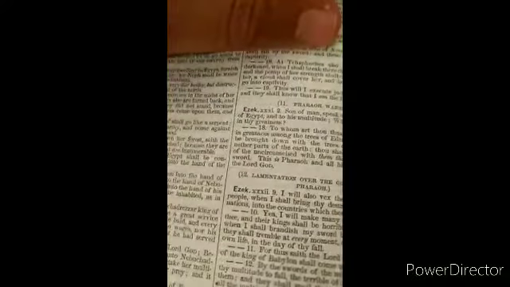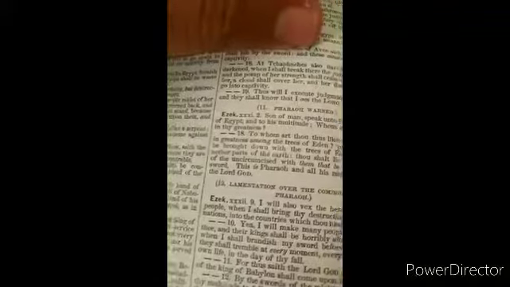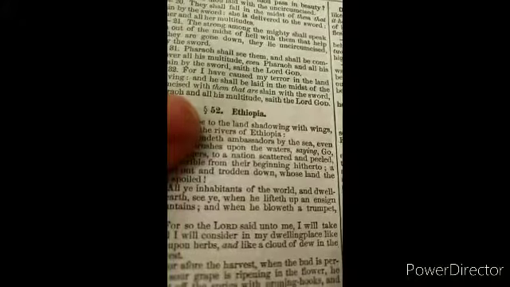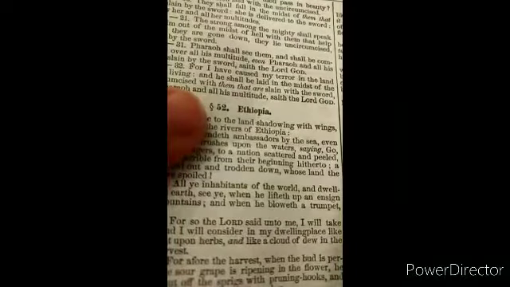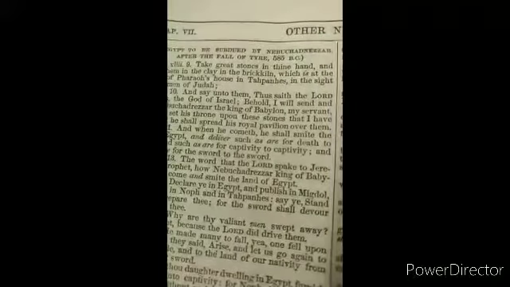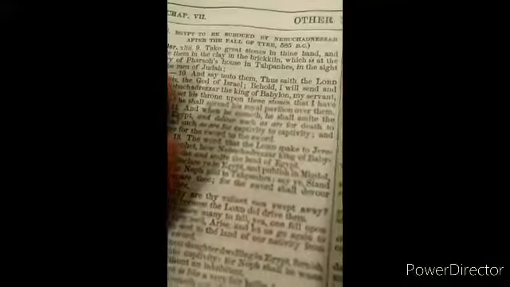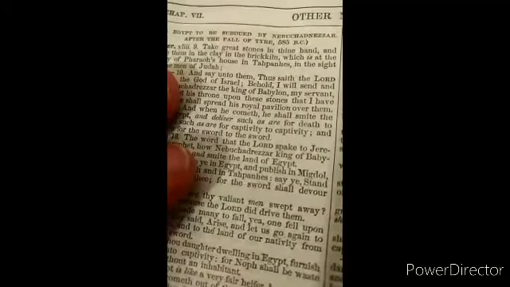Let's see here. It's kind of like the little indention, the superscription thing there. 52, so you know 51's to the left. So it's talking about Egypt, about the Pharaoh being warned about Egypt to be subdued by Nebuchadnezzar after the fall of Tyre.